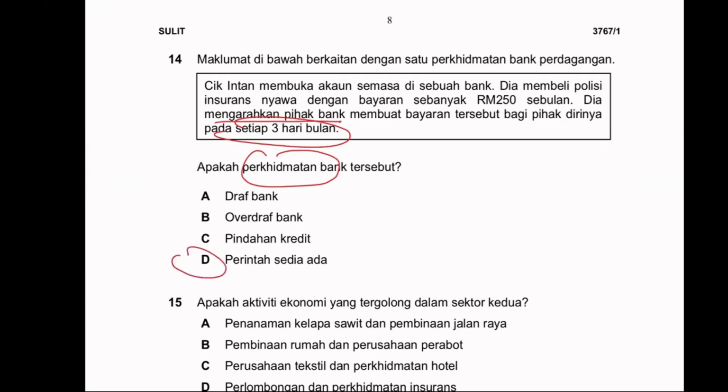Yes. Sedia ada. Okay, sedia ada. Draft bank is normally foreign currency. Pertukaran asing. Overdraft is when they do pinjaman. Okay? Pinjaman melalui account semasa.